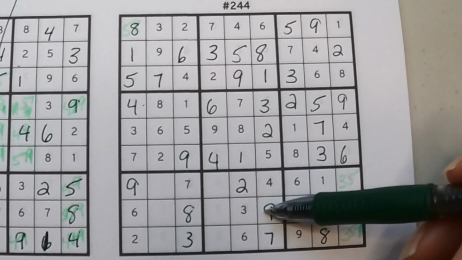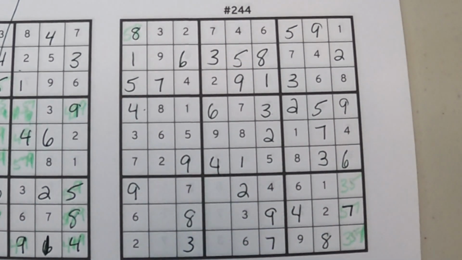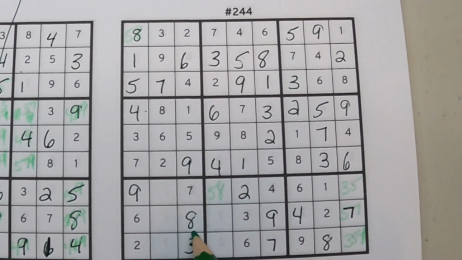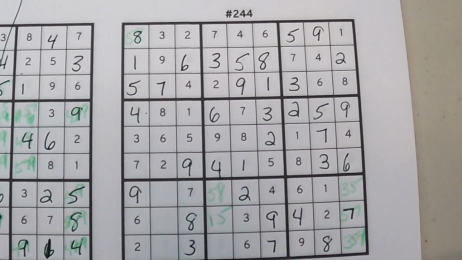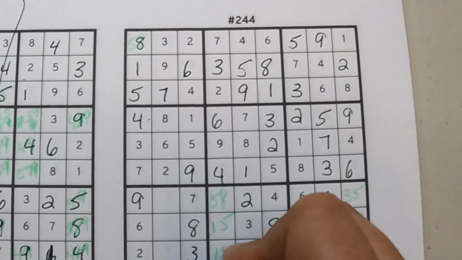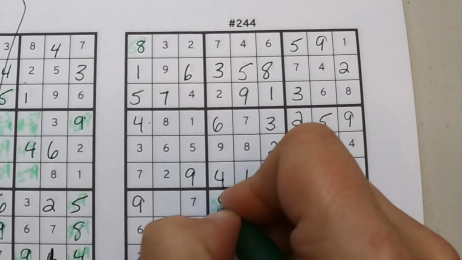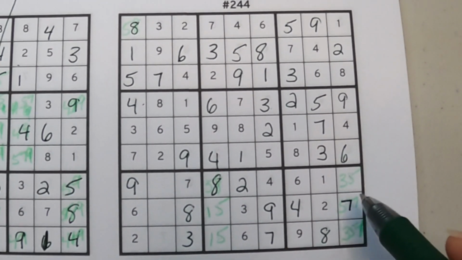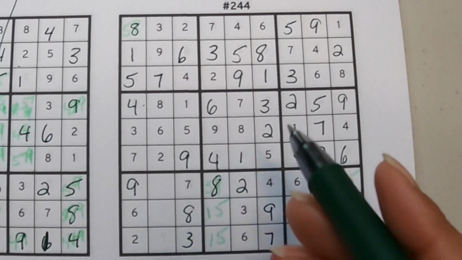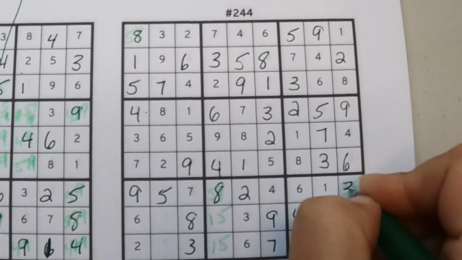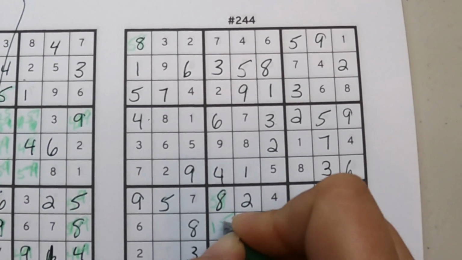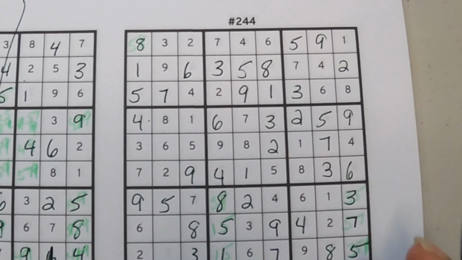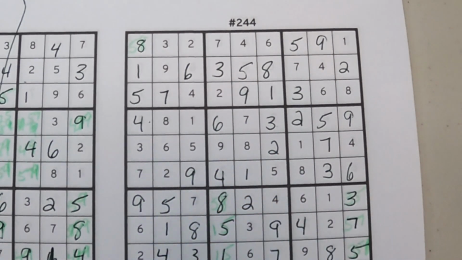For this box now, we're missing 1, 5, and 8. We've got a 1 here, so 5, 8. 8 here, so 1, 5. 8 here, so 1, 5. That means our 8 has to be here. For this row now, we're missing 3 and 5. We've got a 3 here, so 5. So to finish out this box, we're missing a 1 and a 4. We've got a 4 here, so 1 and 4.